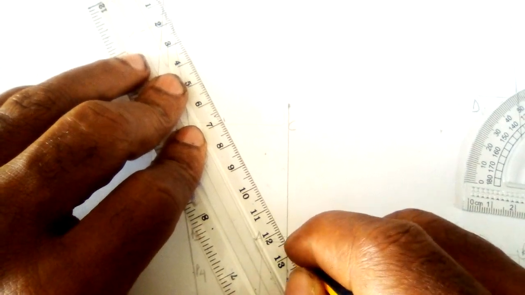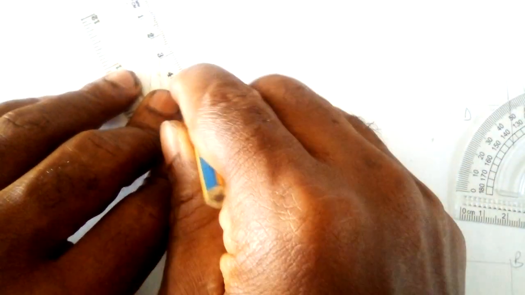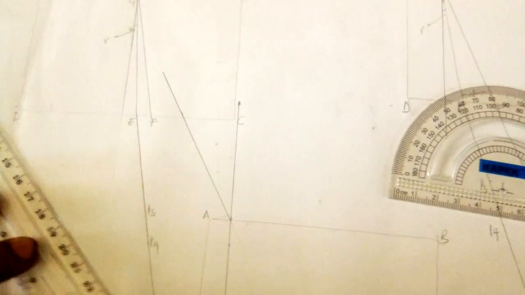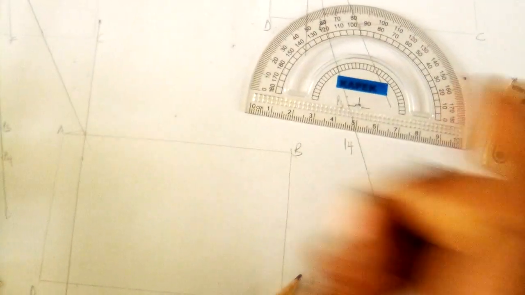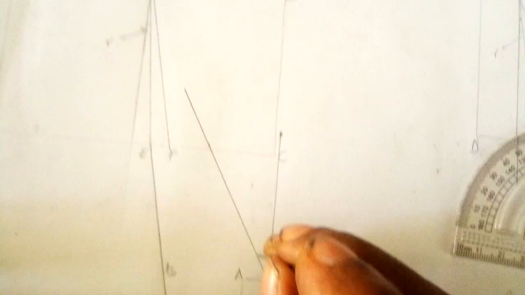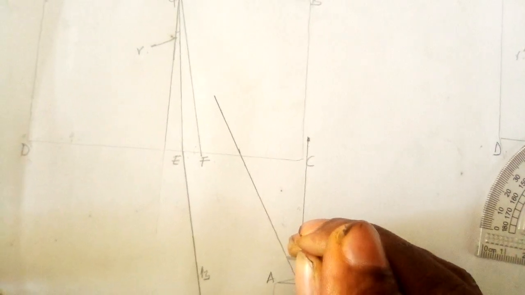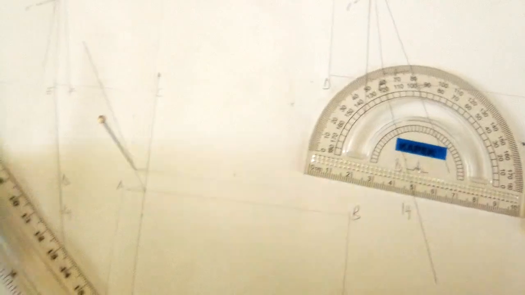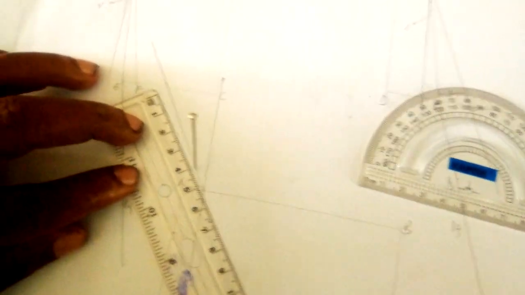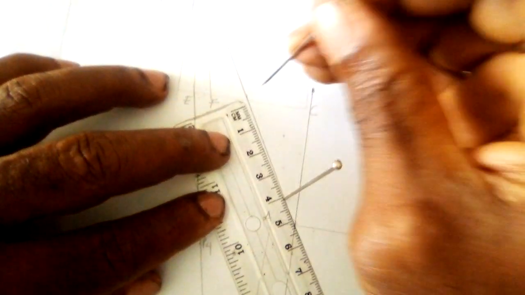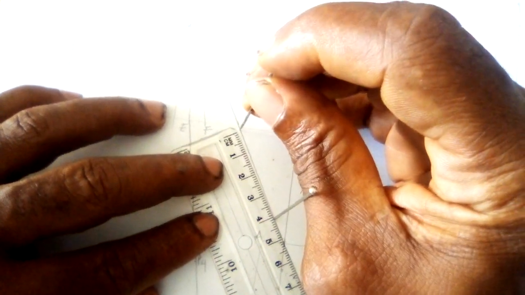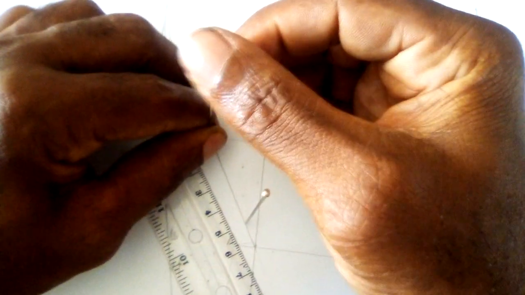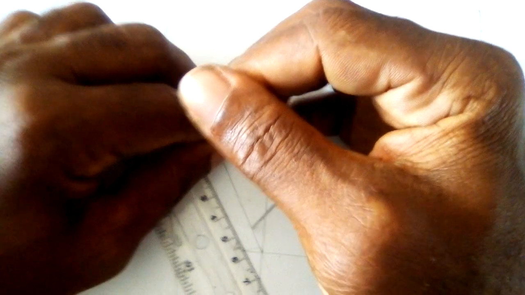Then we'll mark out the angle of incidence of 30 degrees. Having done that, we'll put our optical pins P1 and then P2, making sure we space about a 4 centimeter gap, not less than 4 for accuracy.